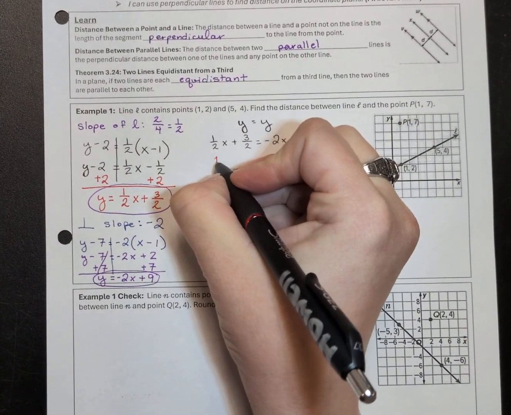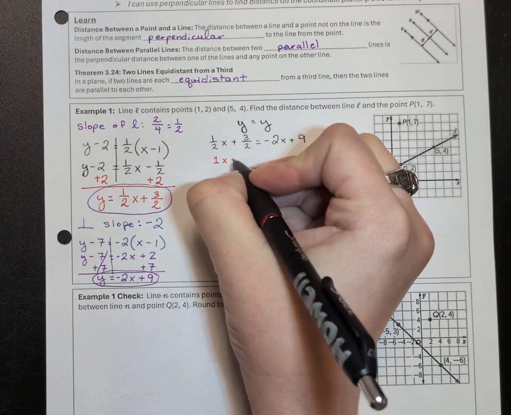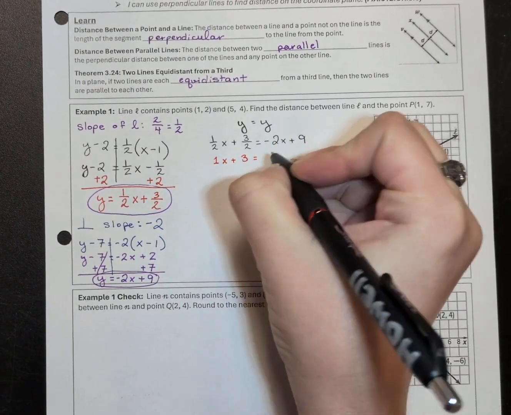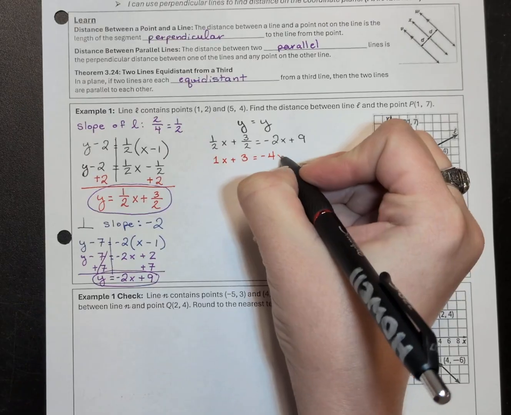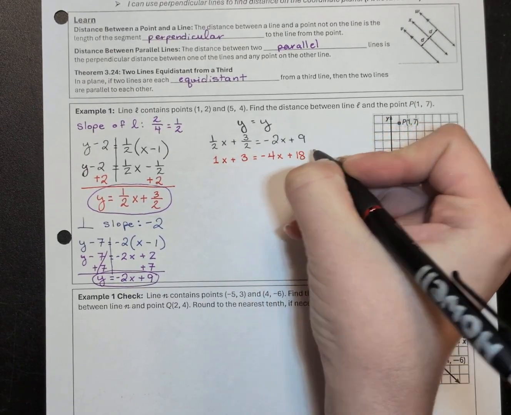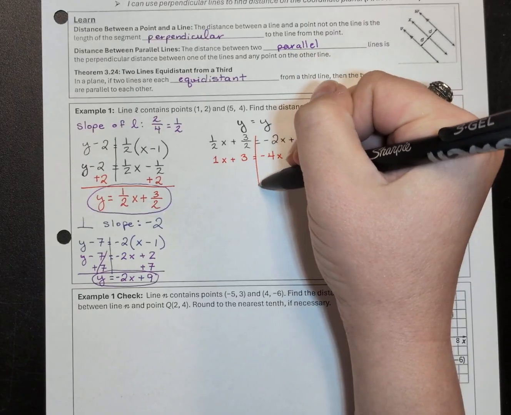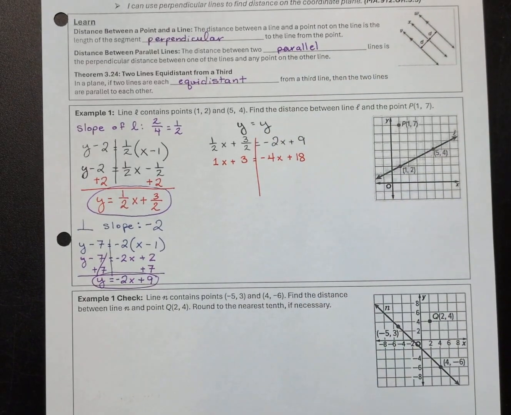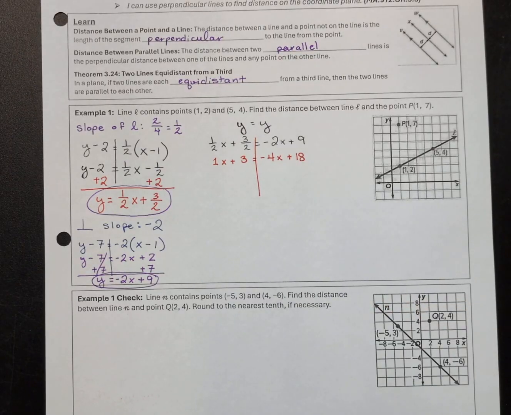So that would make 1x plus 3 equals -4x plus, 9 times 2 is 18. I think that's easier, but again, you do you. All right, what can we do now?